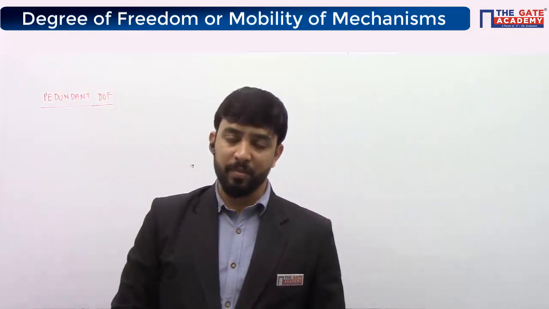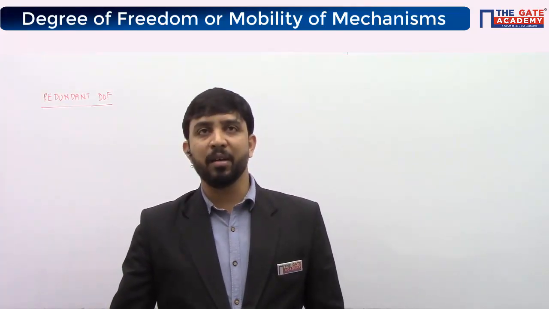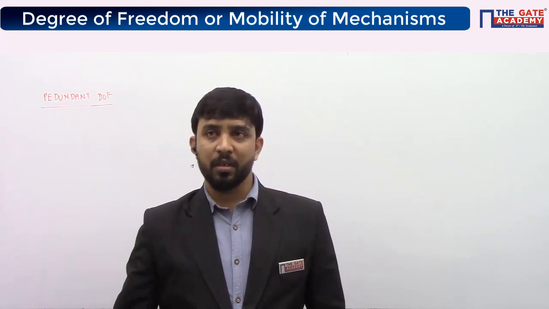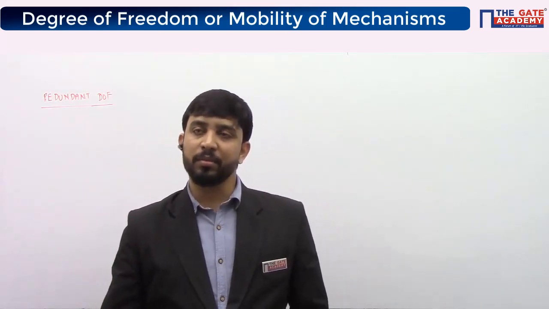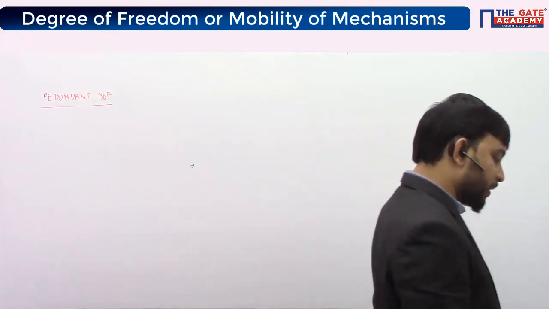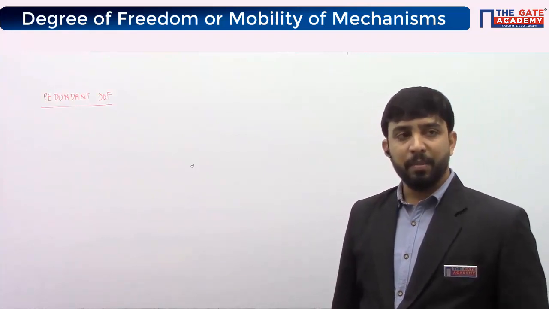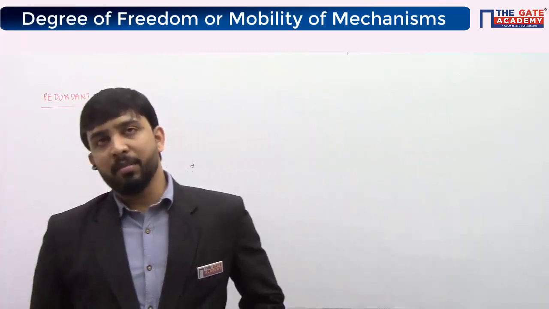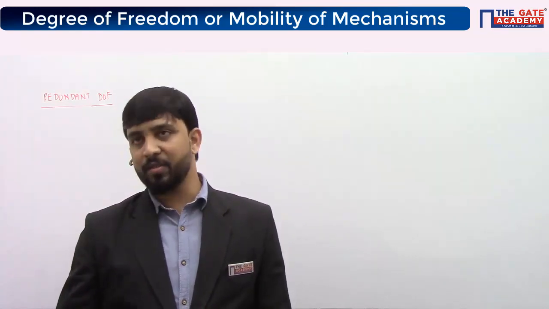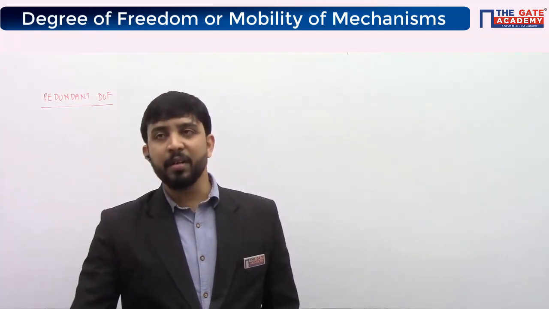Just write down like this: redundant degree of freedom. Sometimes a mechanism may have one or more links which can be moved without imparting motion to other links of the mechanism. Sometimes a mechanism may have one or more links which can be moved without moving other links of the mechanism. Such links are said to have a redundant degree of freedom.